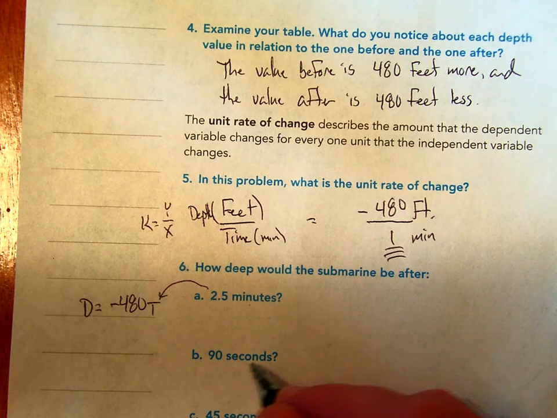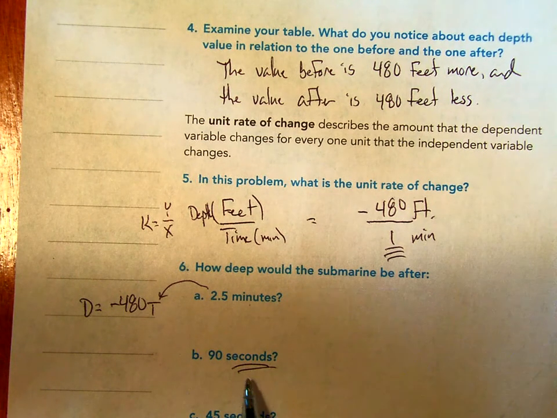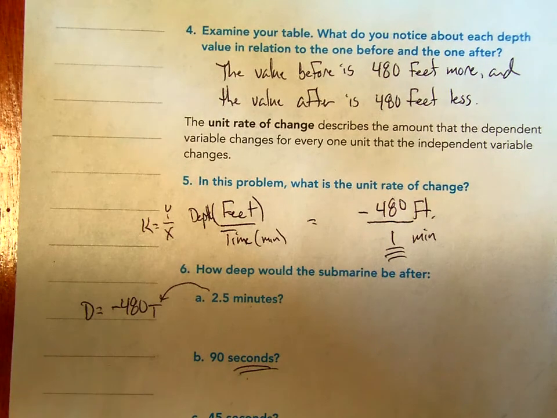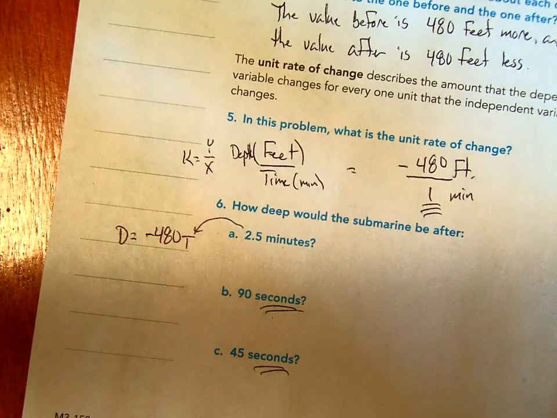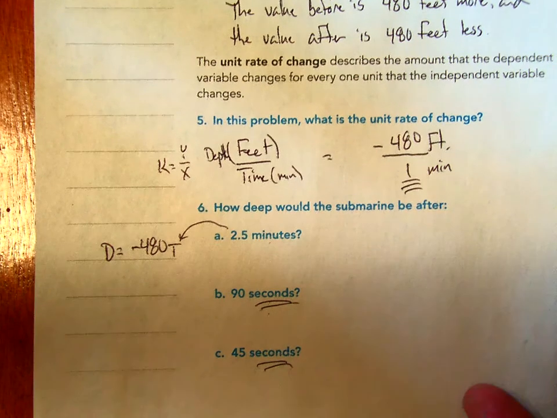You're going to have to convert this into minutes. 45 seconds, you're going to have to convert that into minutes to solve this, because this equation is based on time in minutes. So good luck with that, and I will go through the answers in a separate video.